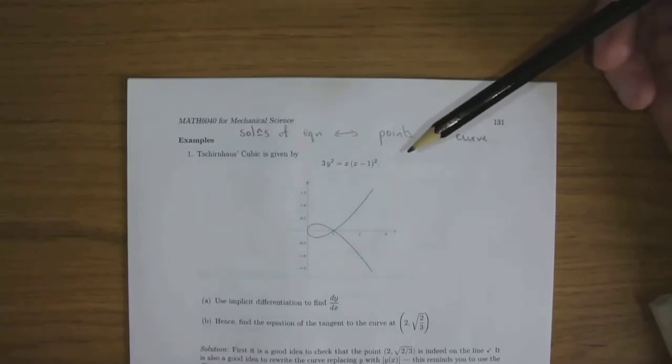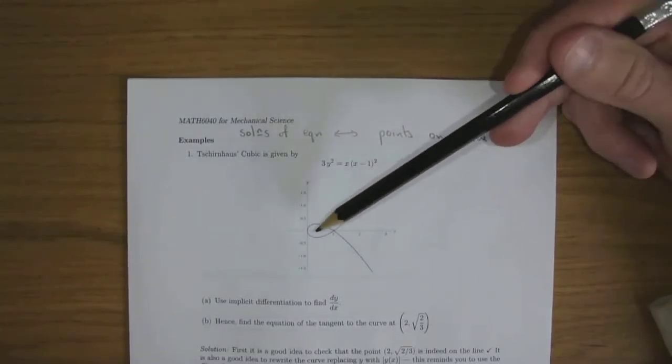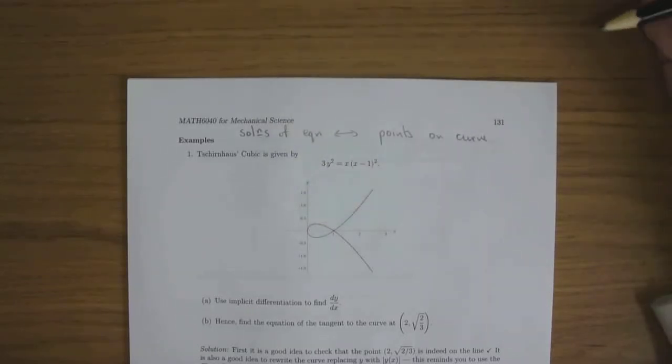So for example, x equal to 0, y equal to 0 solves this because both sides will be 0, and so the point 0, 0 is plotted. Right, that's the first thing.